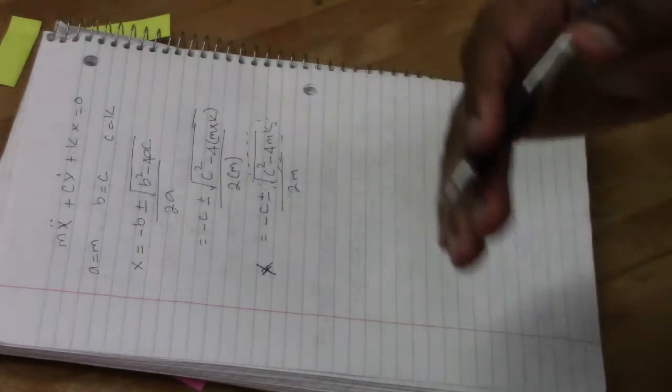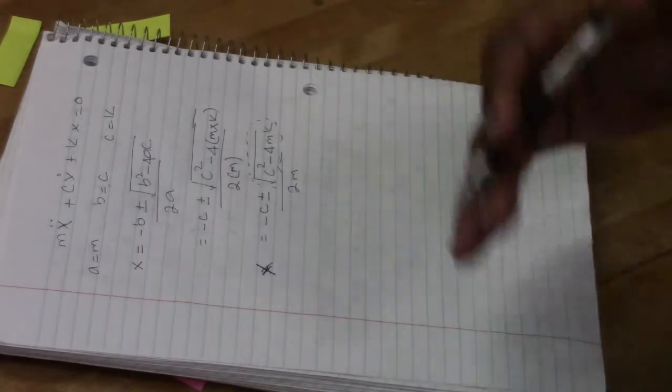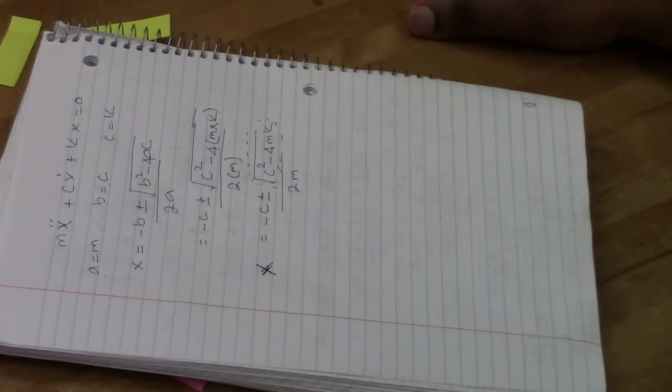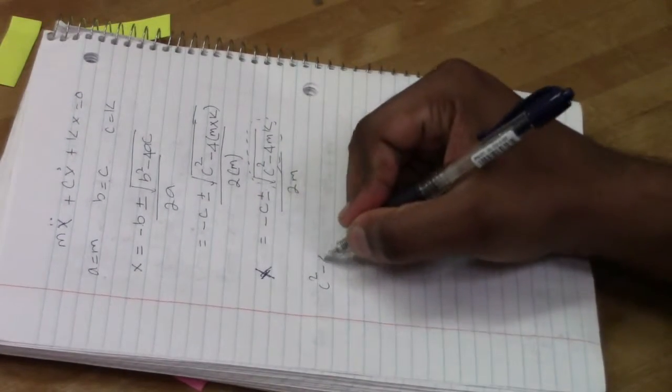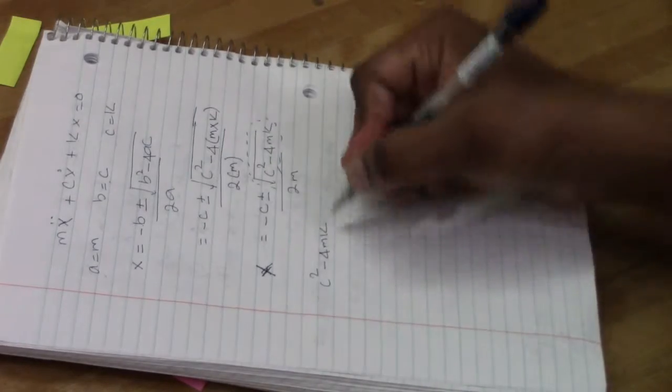At the same time, I understand what it is giving me and how it is helping me throughout the entire calculation or procedures, or in future or other materials. So let's take this value: c squared minus 4mk. I'm going to set this equal to 0 for now.